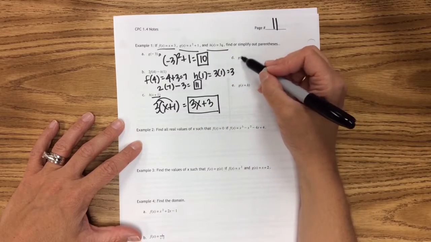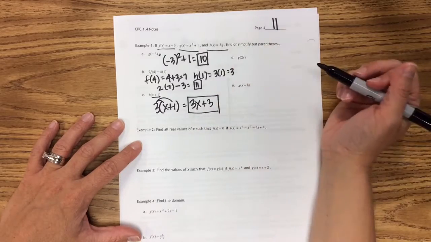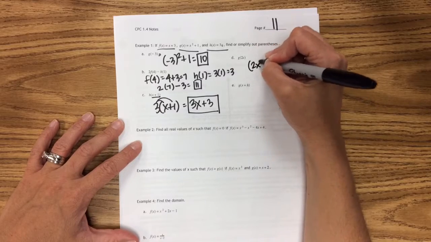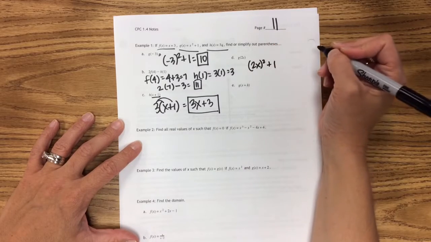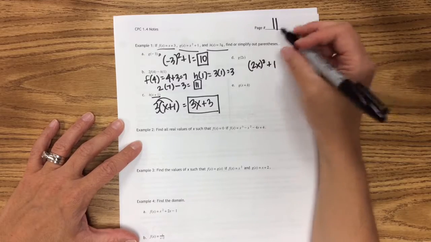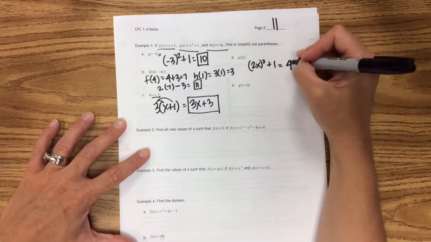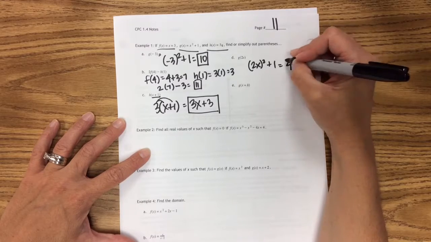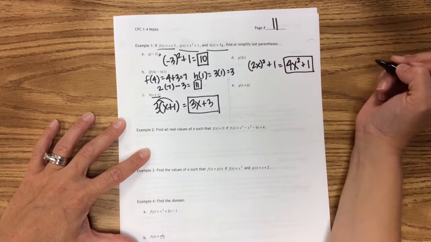All right, here we'll do the same thing with our 2x. We'll plug that in for x in the g function. So that would be 2x squared plus 1. 2x squared is the same as 2x times 2x. So 2 times 2 is 4. x times x is x squared. So that is that simplified.